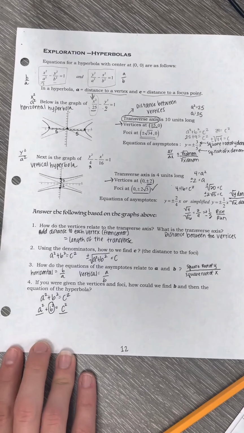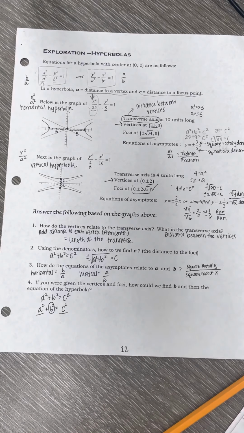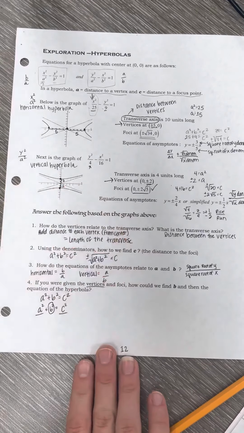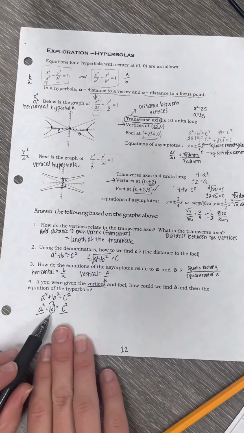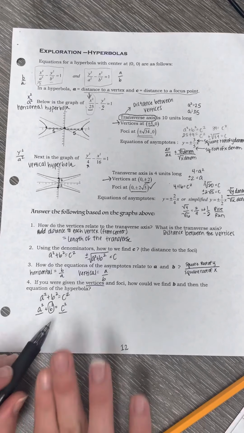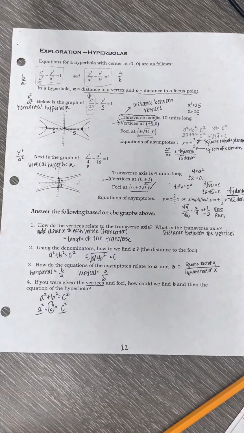Giving us a, which is the vertices, we can graph it and then go from there. But we would just have to find b in order to create the asymptotes. And that is pretty much exploration of hyperbolas. Now we're going to do a little going over both of them together, kind of compare and contrast.